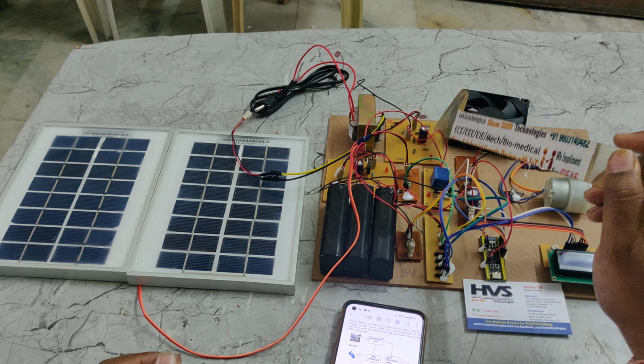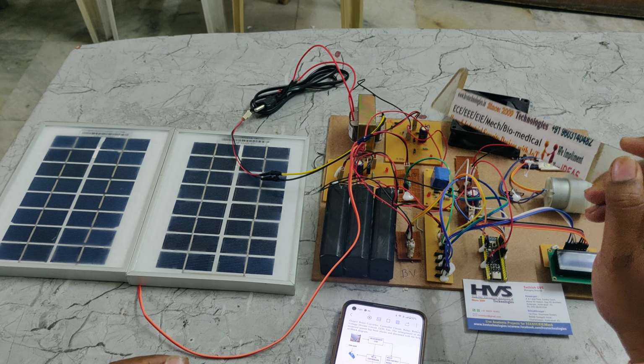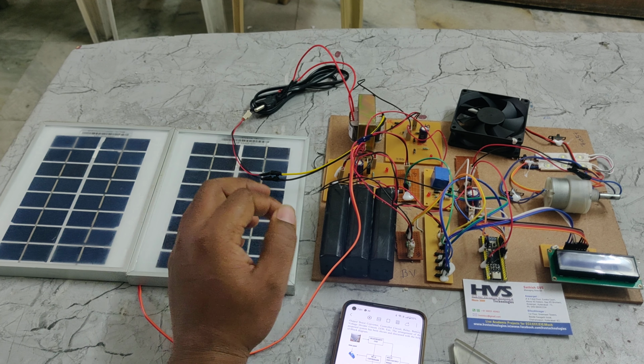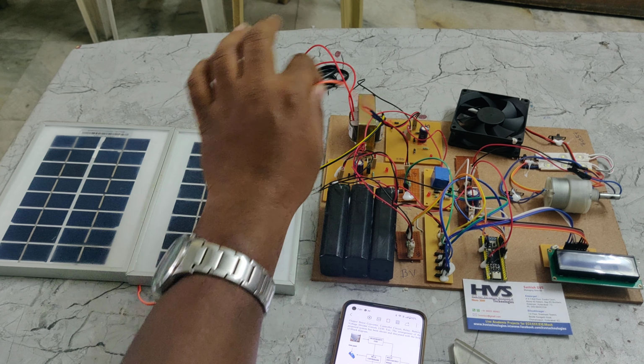These are charging circuits, which look the same and have a rectifier section. The rectifier will act as a polarity corrector when we provide the solar panel input here.